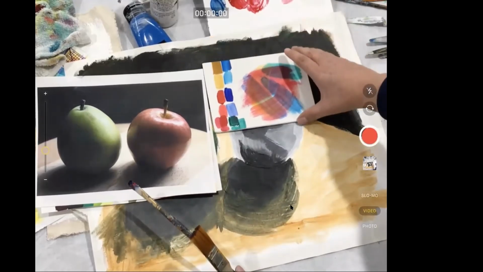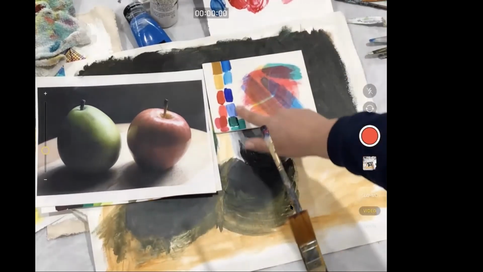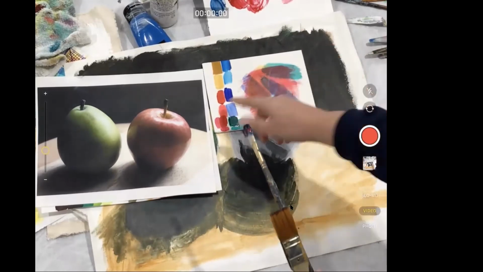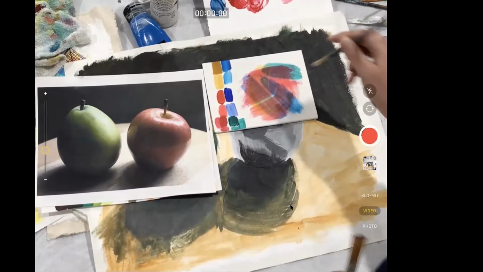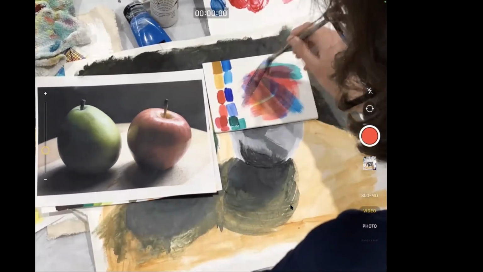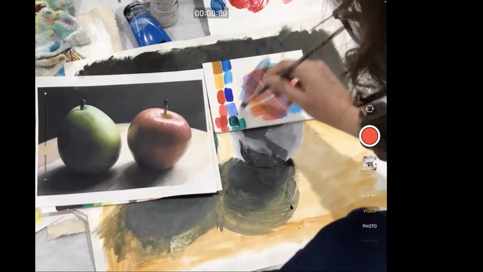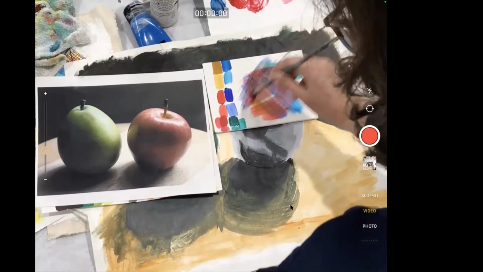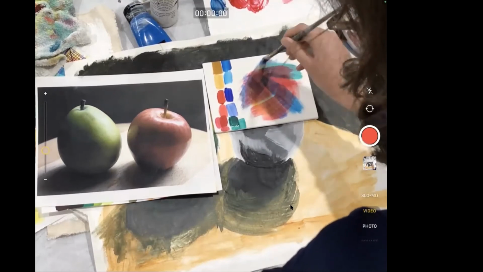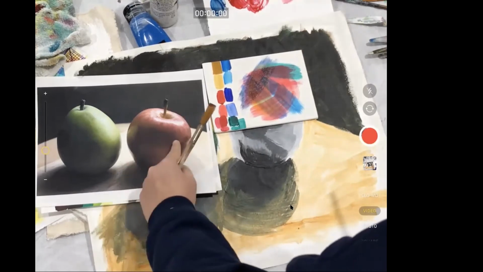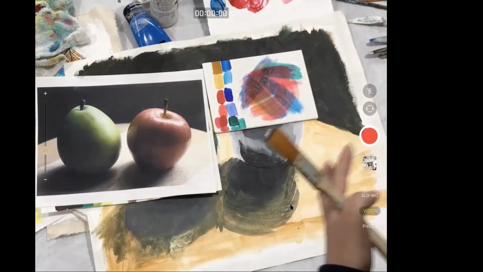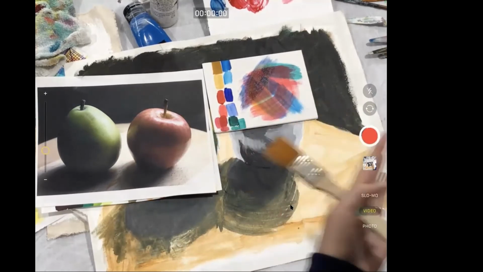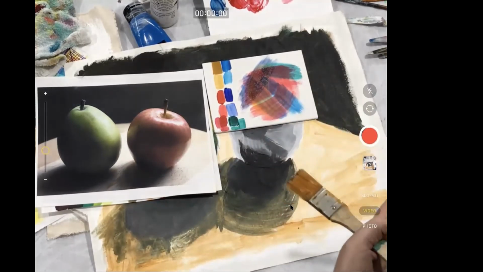It gives me an idea of how all these colors interact with each other. There's some more blue, right? And the more blue I put on it, the darker it makes it. So it's getting even closer to that red. It allows me to see how those colors are interacting.